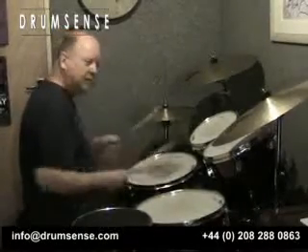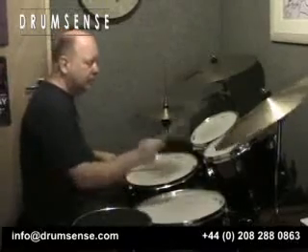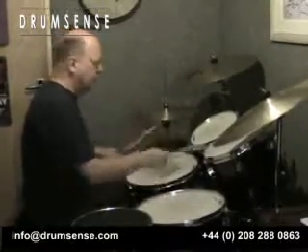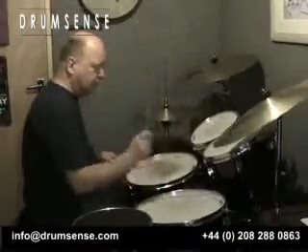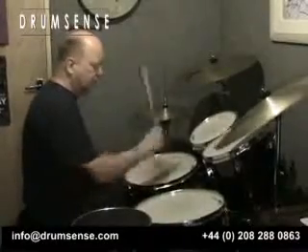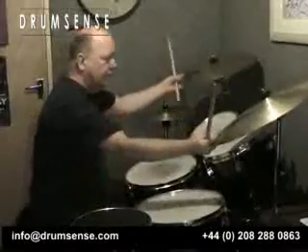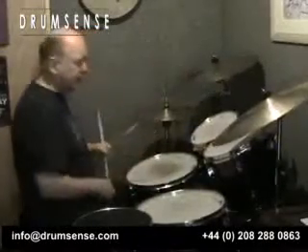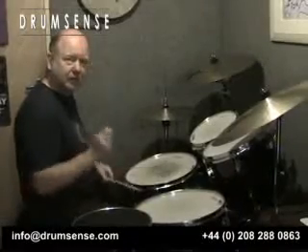So if I speed up a bit, I'm getting into something a little bit more usable. Now you notice I've cut the bass drum out, but I'm aiming for that downbeat down there with this hand.